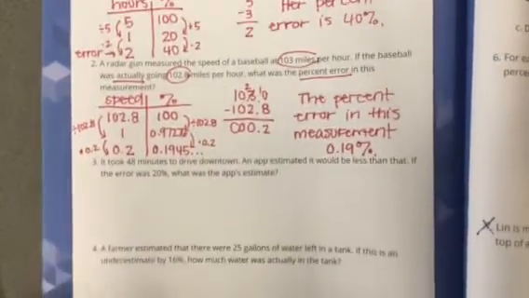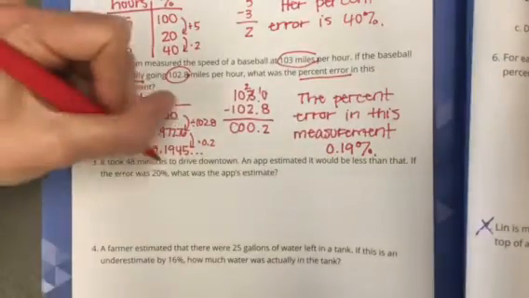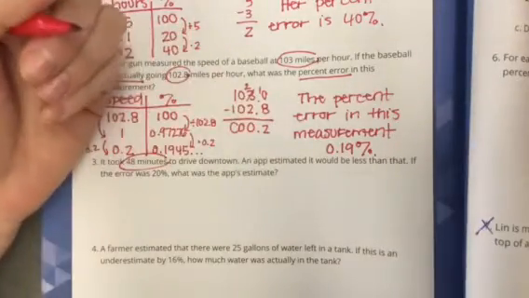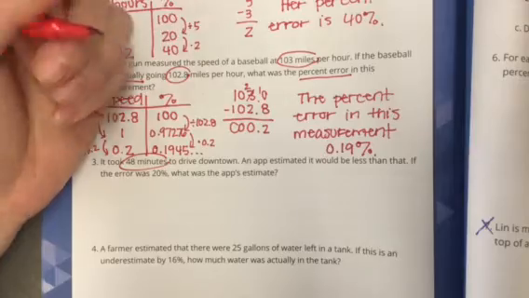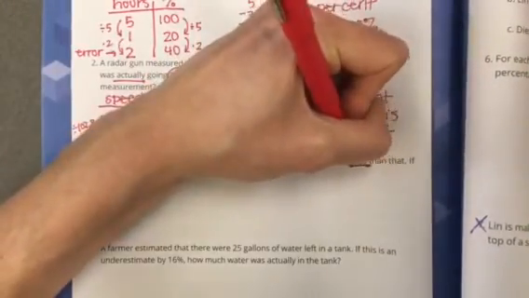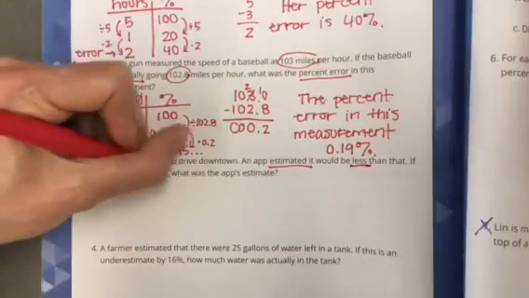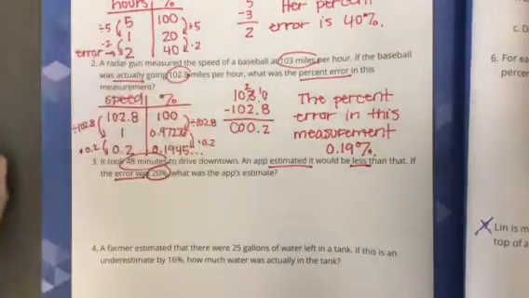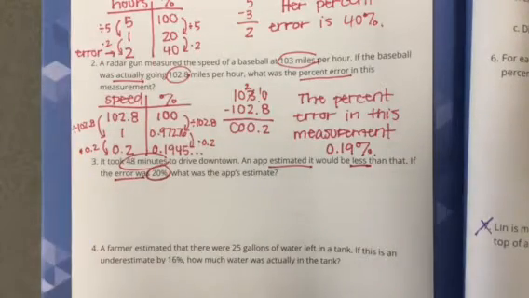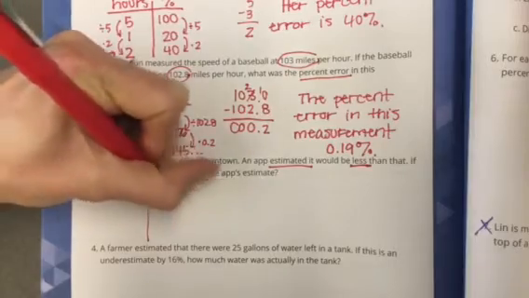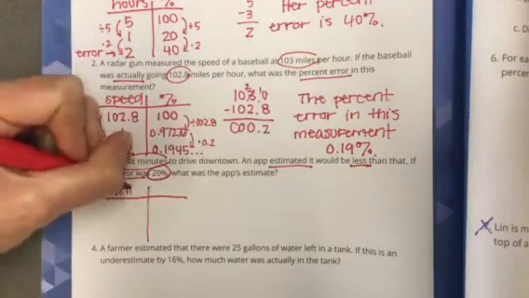All right, let's look at number 3. It took 48 minutes to drive downtown. An app such as Google Maps or Waze or something like that estimated, so this is an estimation, that it would be less than that. If the error was 20%, we're trying to figure out then what did the app estimate. All right, so again, we're going to set up our table, and we're comparing minutes to percents.